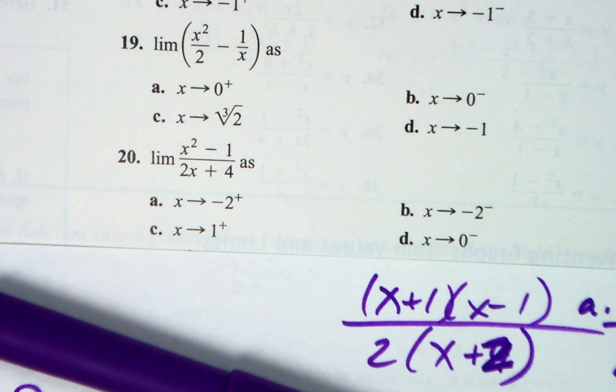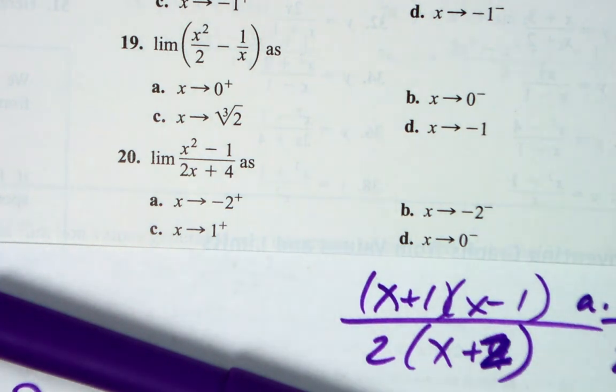If you get this one right, then it lets me know that you're really paying attention to what's going on. Is this even an infinite discontinuity? There's no asymptote here at 1. Because we have x plus 2, that's the only infinite discontinuity. The thing that's happening at 1 is different.